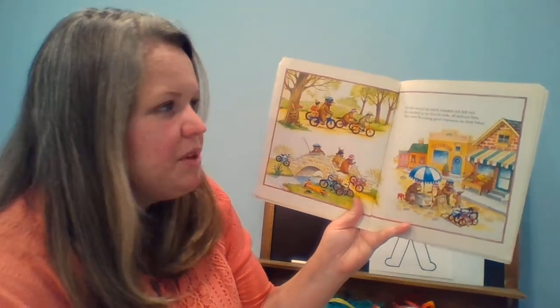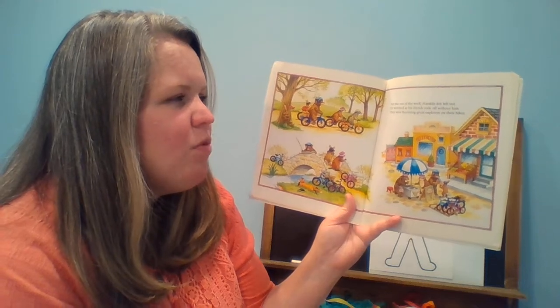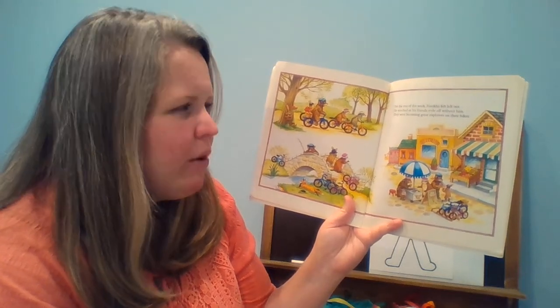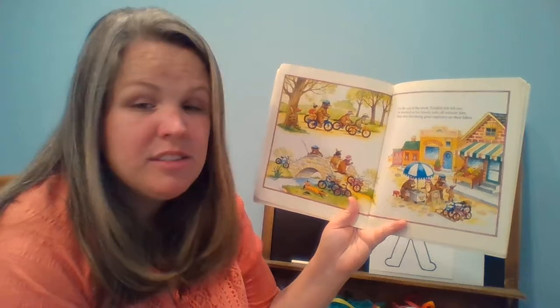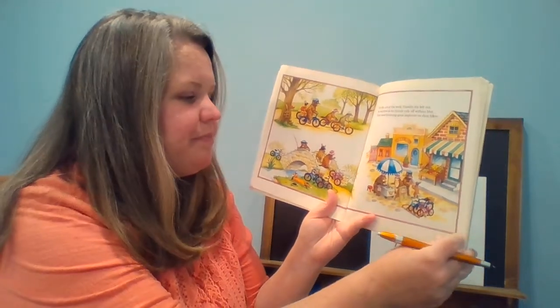For the rest of the week, Franklin felt left out. He watched as his friends rode off without him. They were becoming great explorers on their bike.